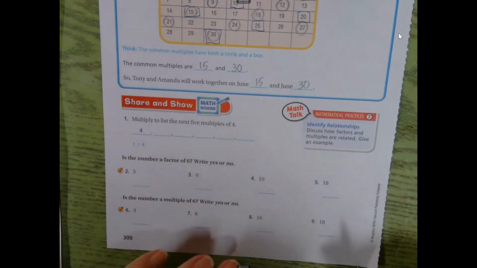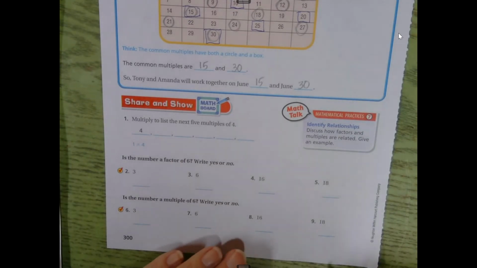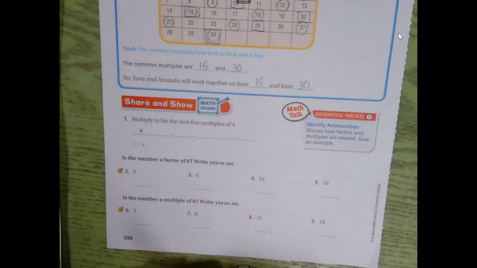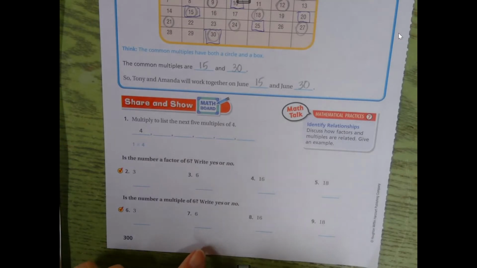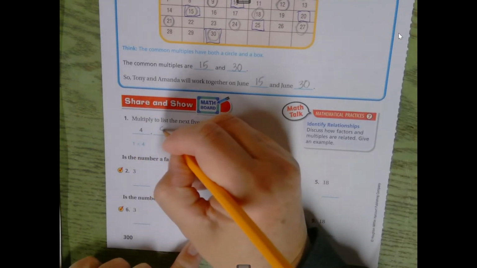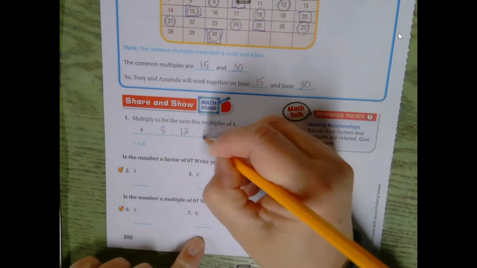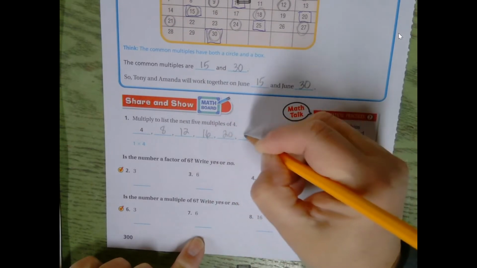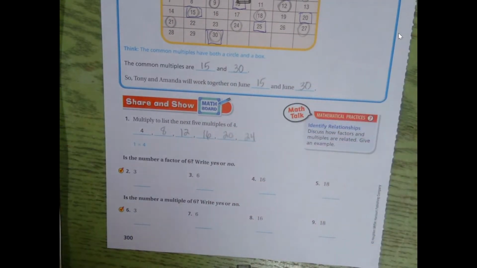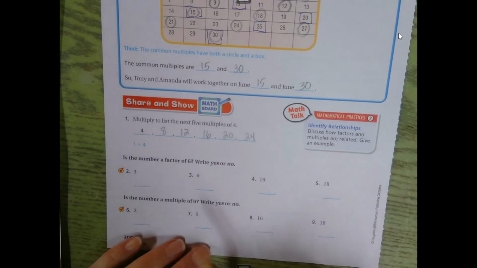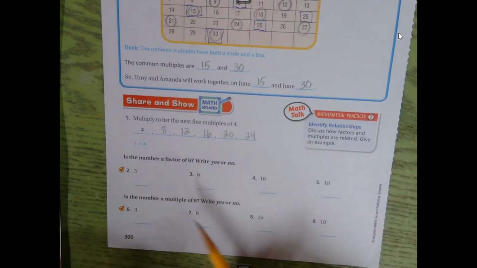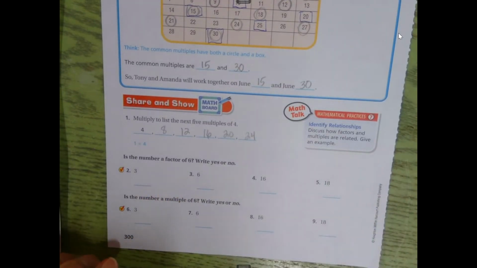Multiply to list the next 5 multiples of 4. Now, I taught you about multiples before. It's a way we can sing our 4s, and that's the way we can list our first 5 multiples of 4. 4, 8, 12, 16, 20, 24. Bam, we're done. Okay, so now be very careful on the wording down here.